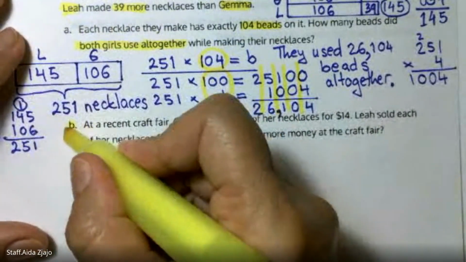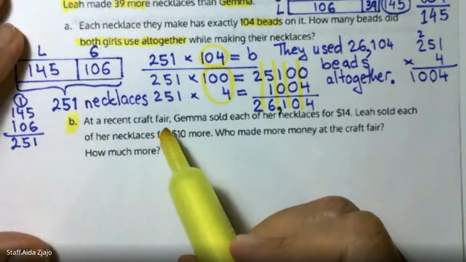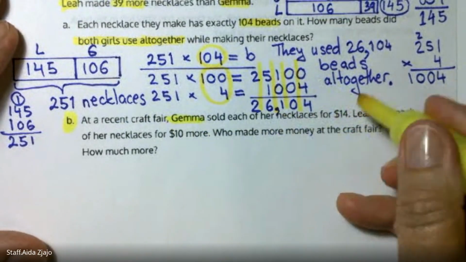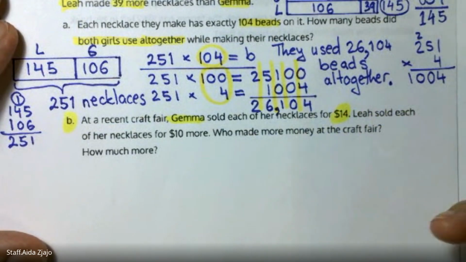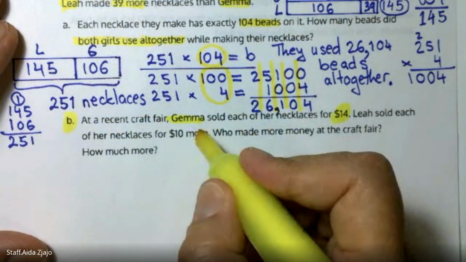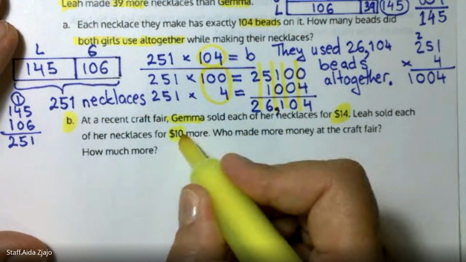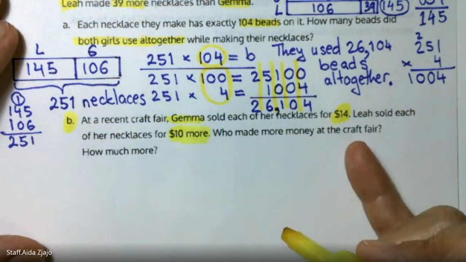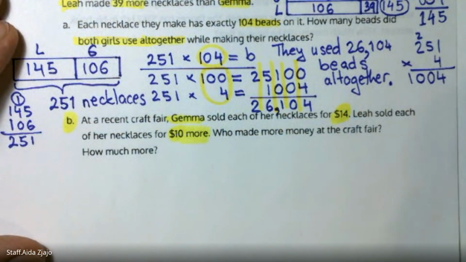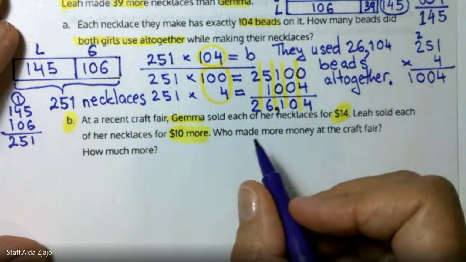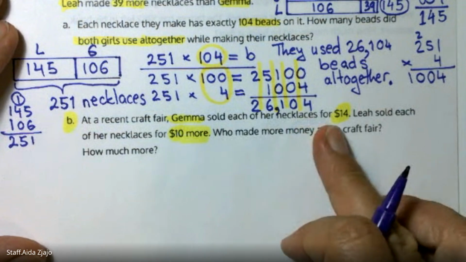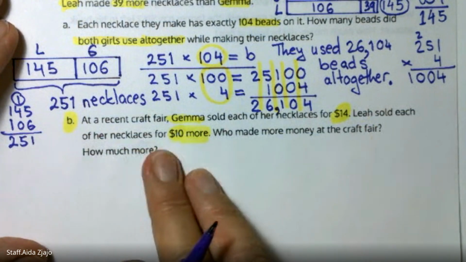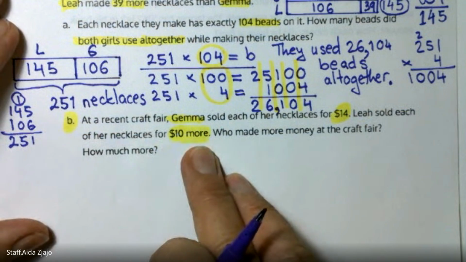B. At a recent craft fair, Gemma sold each of her necklaces for $14, and Leah sold each of her necklaces for $10 more. Who made more money at the craft fair? So it's the same thing. If Gemma sold each necklace for $14, and Leah sold her necklace for $10 more.